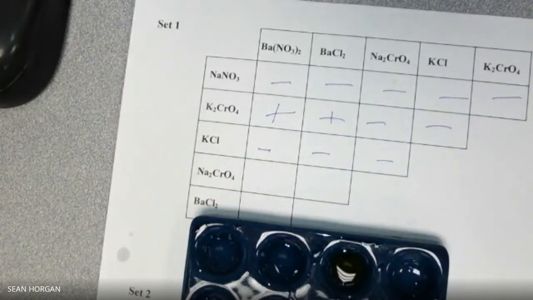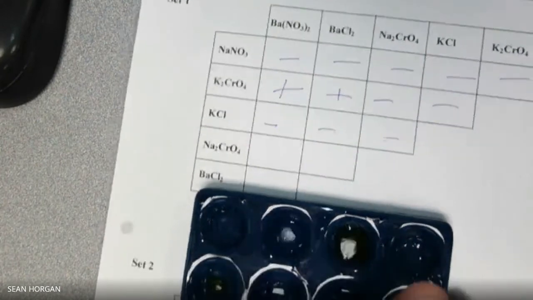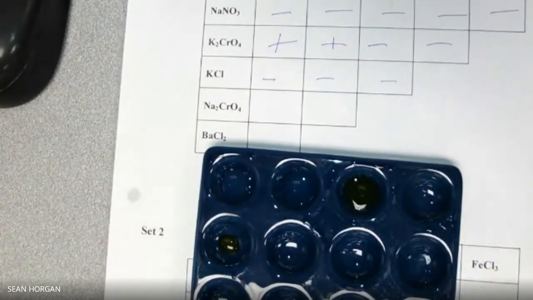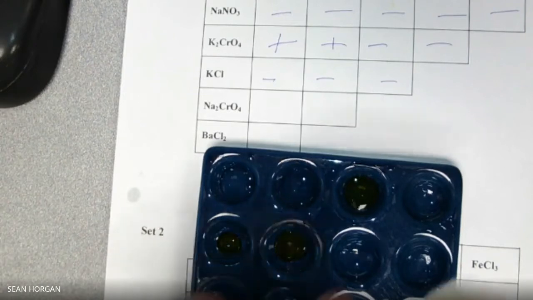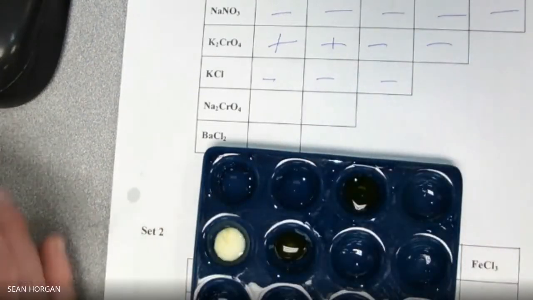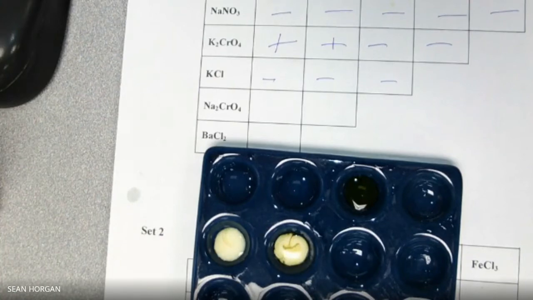Okay, and then we'll do the Na2CrO4. And only two of these, right? These two. Whoops. I'm going to put them up on there so you can see them. Okay. Each of those. Now we're going to add BaNO3 2 for the first one. There's BaNO3 2. Oh, there we go. We got a positive. Oh, there we go. We got a positive. So those are both positives.